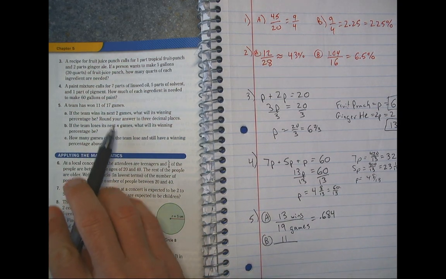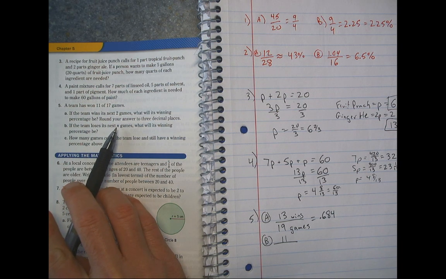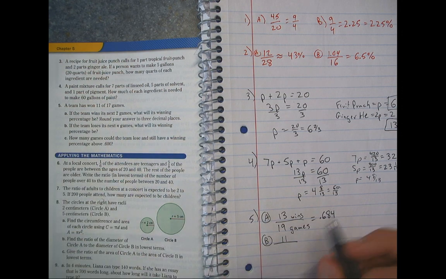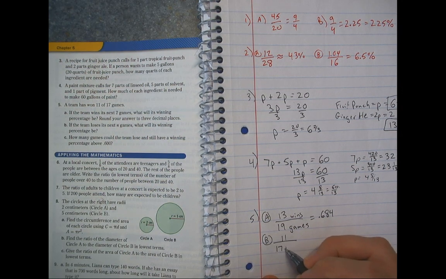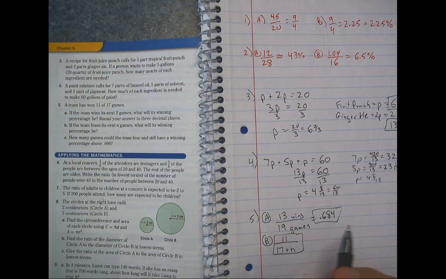But every game you lose adds another game to our total games. Now, we don't know how many it is, so it's just n. We're going to write it as an expression, but we're adding whatever n is to the total. So the bottom here is going to be 17 plus n. And that's the expression. Since they're losing those games, if they were winning those games, we would have to add it to both the numerator and the denominator.